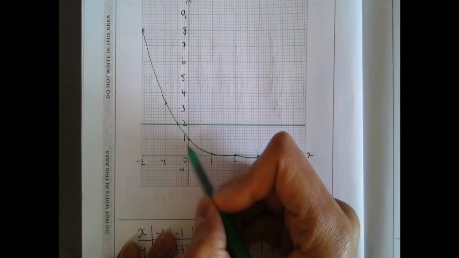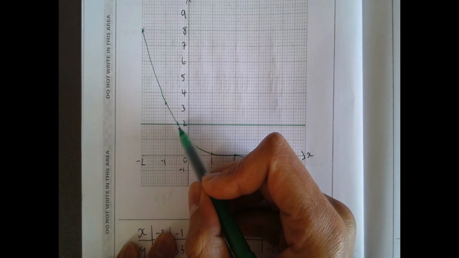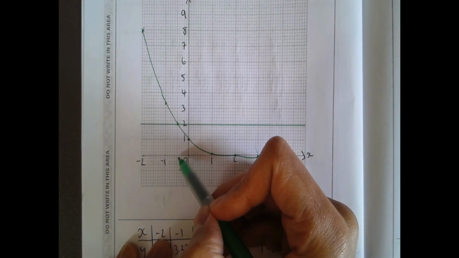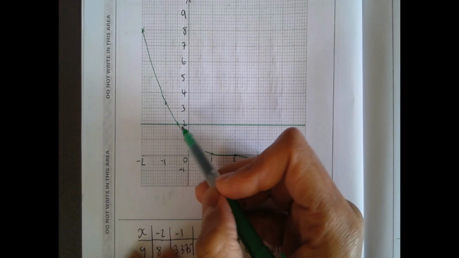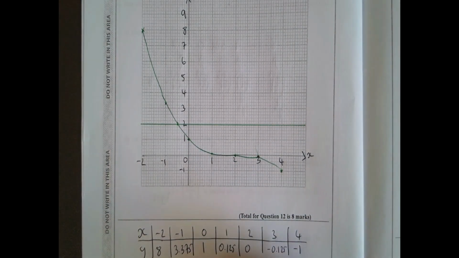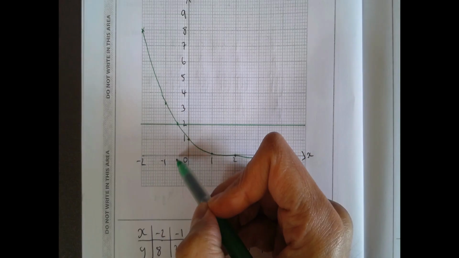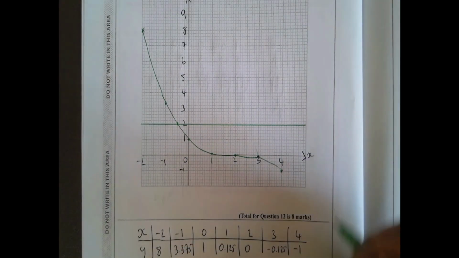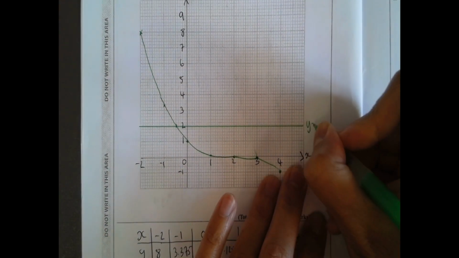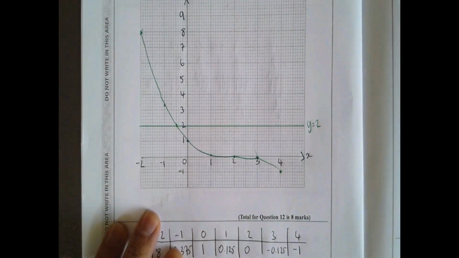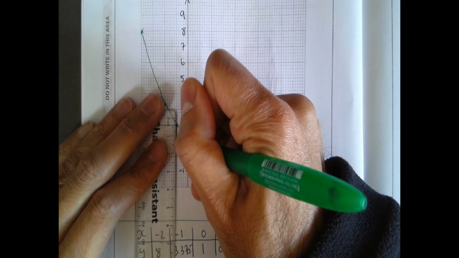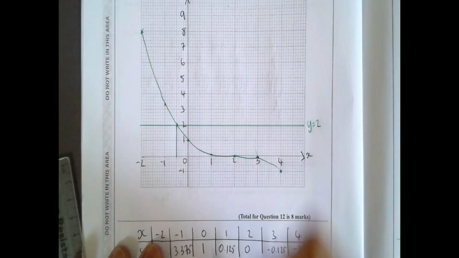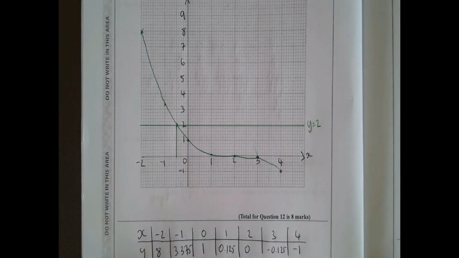I think that this is at -0.5. The one that you've drawn might be slightly different, but I make it -0.5. So I'm just reading off this value here. This is the line y equals 2, and at y equals 2, we'll draw a line so that we can see it clearly. I've got x is equal to -0.5.